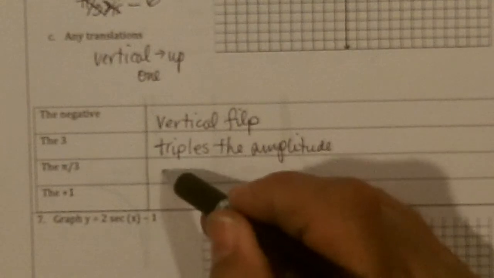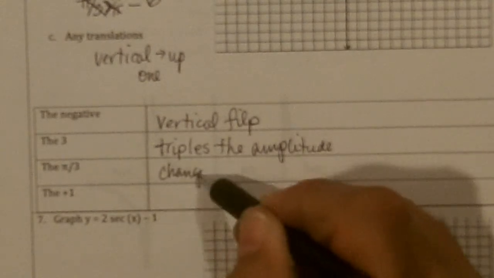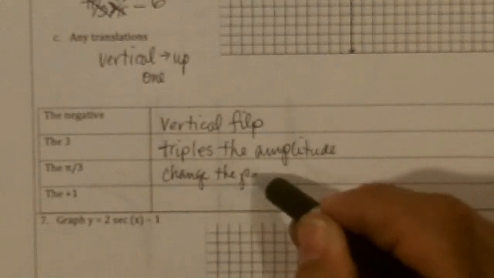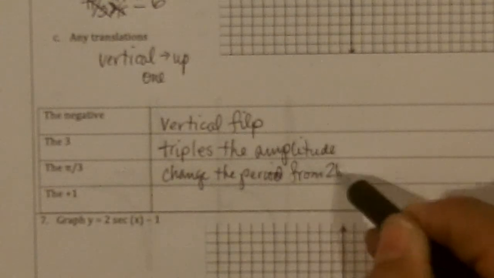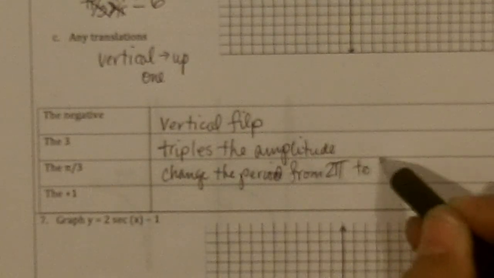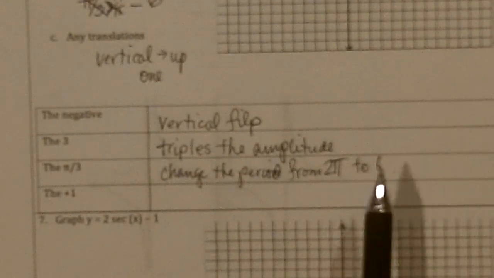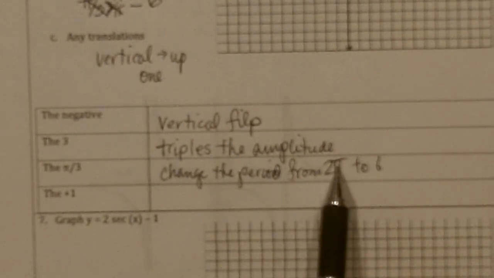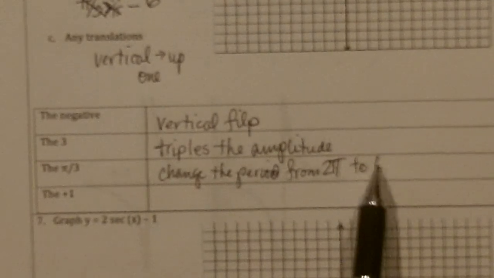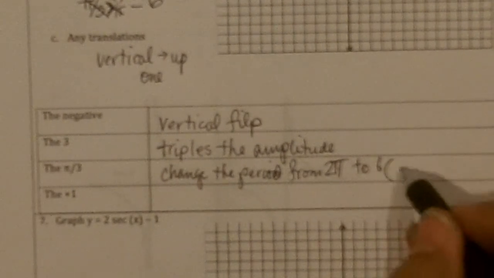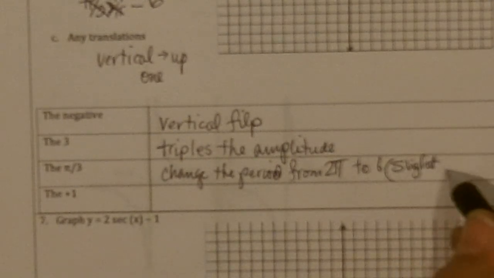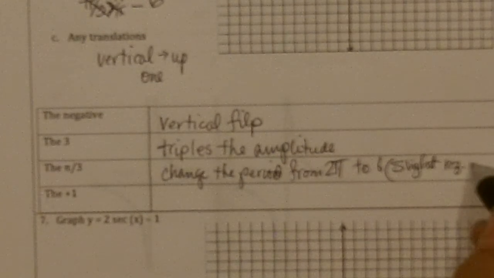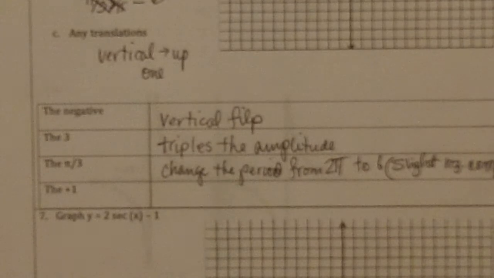The pi over 3 changes the period from 2 pi to 6, which is, see, and that's really not very much different. 2 pi is a little bit bigger than 6, so it did a slight compression. Slight, if you wish, S-L-I-G-H-T, horizontal compression. You could use that also.